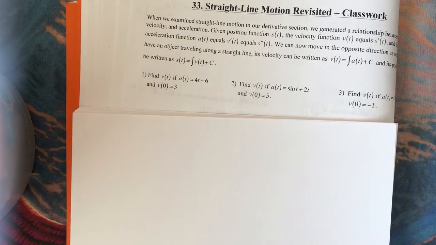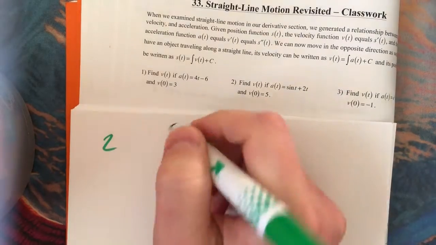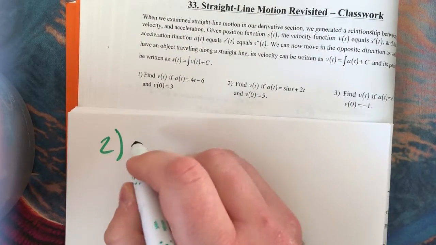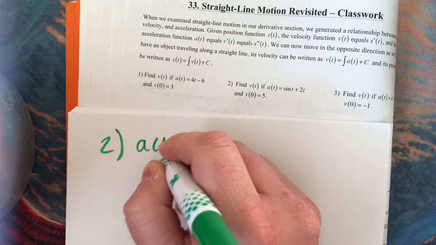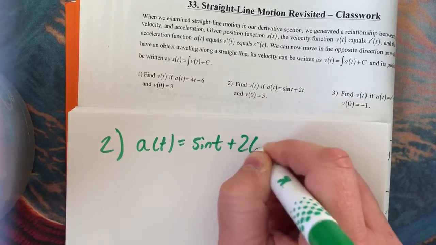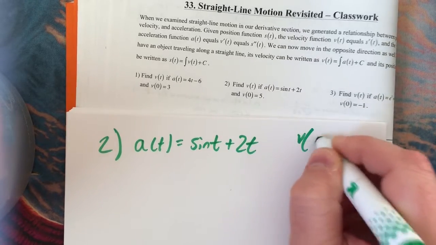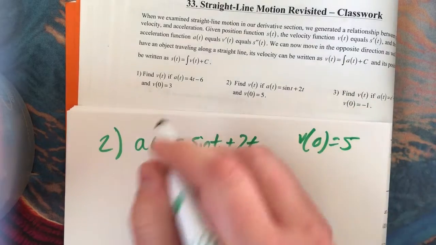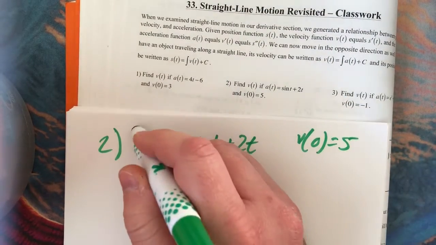Question 2, this time in green. This time we're trying to find v of t, but now we know that a of t is equal to sine t plus 2t, and we know that v of 0 is 5. Same kind of thing. We can take the integral of both sides.